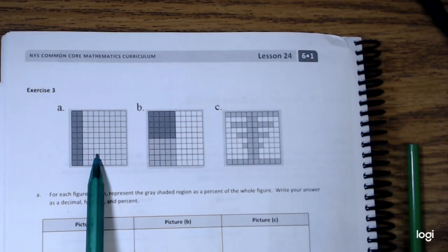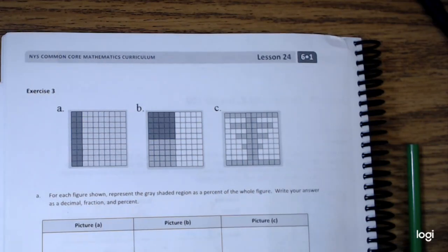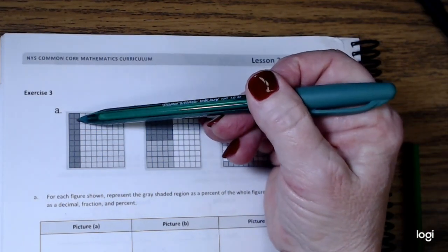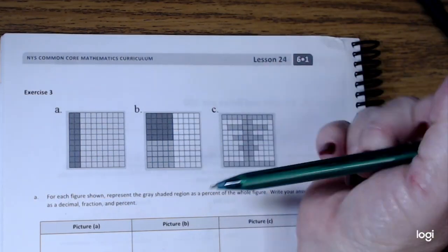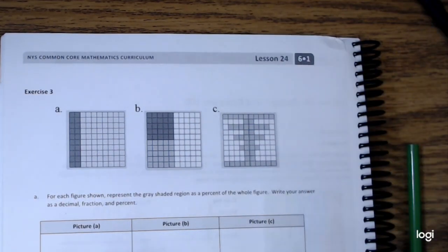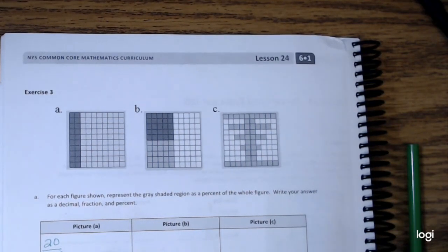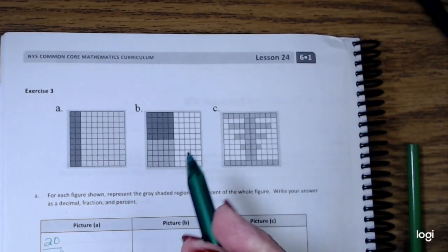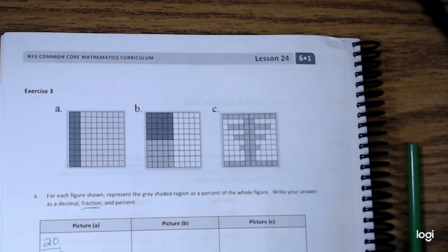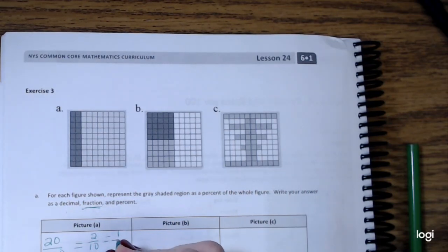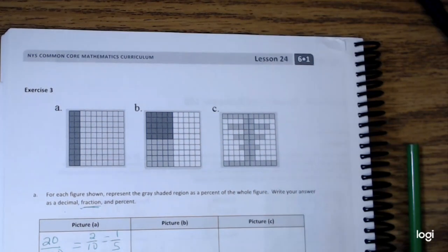So let's look at picture A here. Let's see how much of this is shaded darker. To me, it's these first two rows of 10, which would be 20 boxes, right? So we know that that is 20 out of 100 boxes. So let's go ahead and write it as a fraction first. So that's 20 out of 100 boxes are shaded. Okay, so we did here the fraction. Some of you know, oh, we can actually reduce that, Mrs. Hauk. We can reduce that to 2 over 10, which actually reduces to 1/5. Very good.